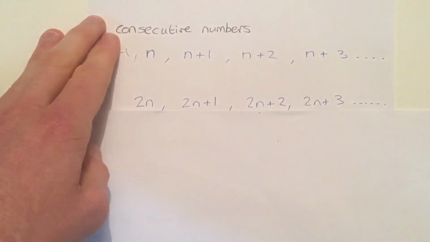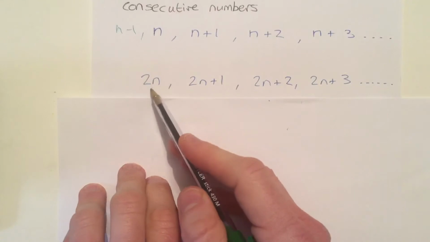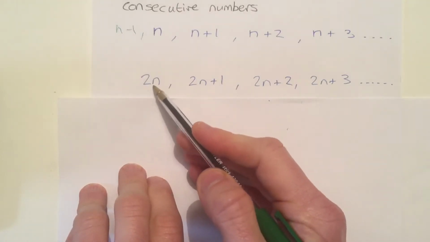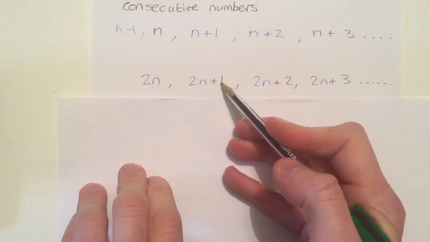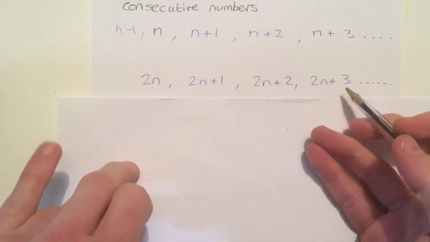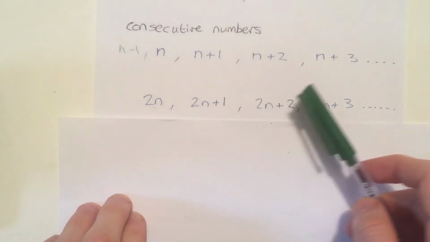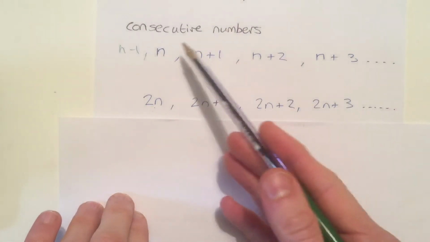These are consecutive as well. If I'm talking about 2n, the number after 2n would be 2n plus 1. The number after that would be 2n plus 2. The number after that would be 2n plus 3, and so on and so on. So these are what we call consecutive numbers because they are one after the other.